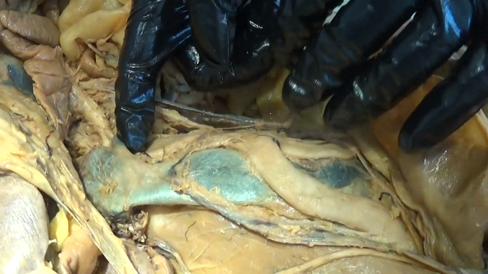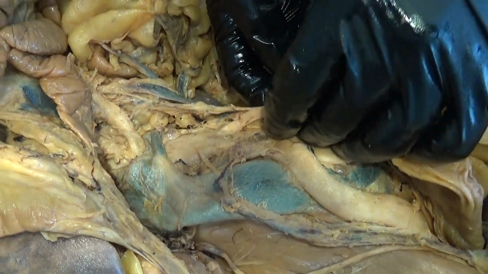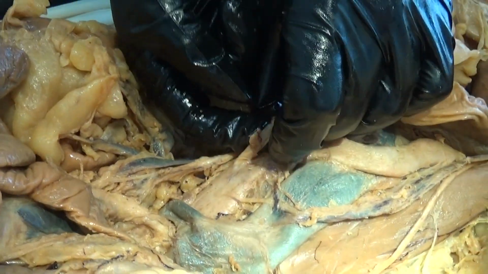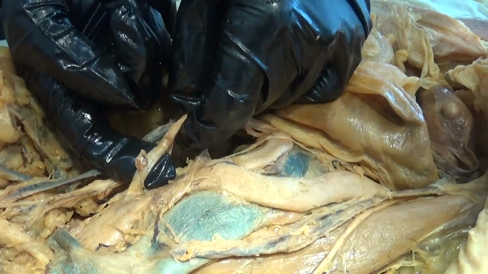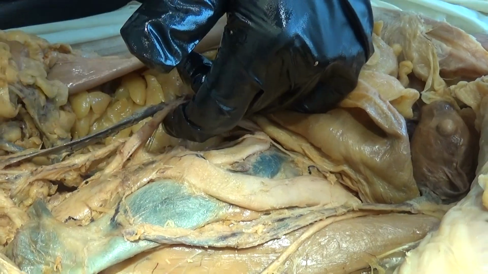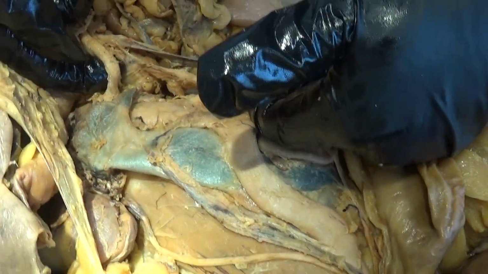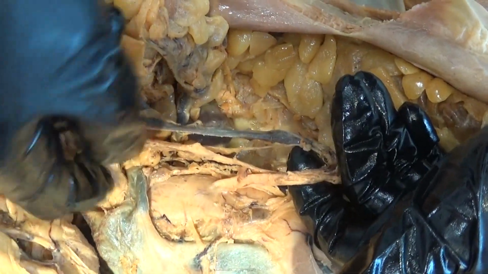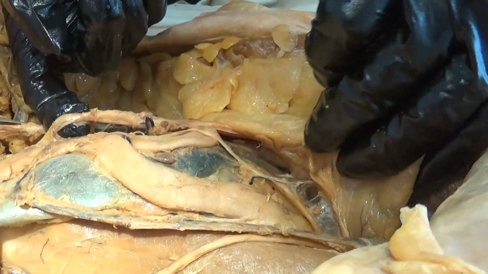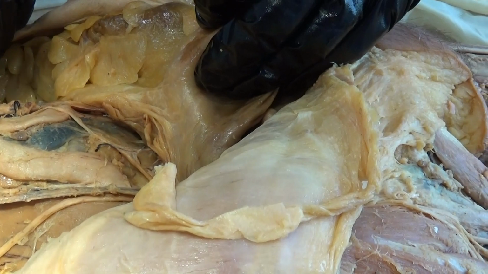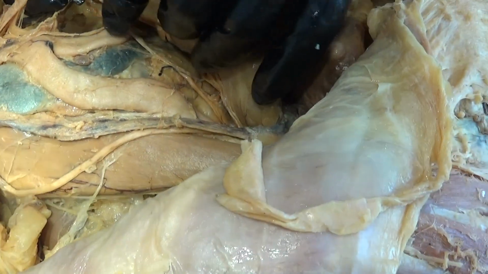As we proceed down now, it's a little bit harder to see right here, but you can also see coming off the descending aorta the inferior mesenteric artery, much smaller. If you look at this, compared to the superior mesenteric artery, it's much smaller, as you see right here. And of course that, remember, goes straight down feeding the colon, as we talked about in lecture.